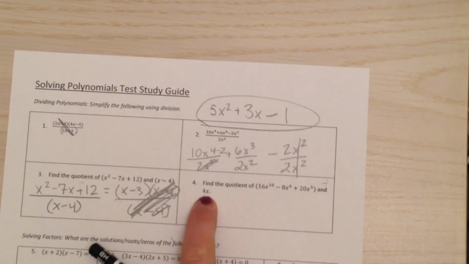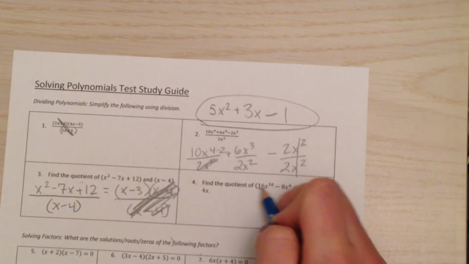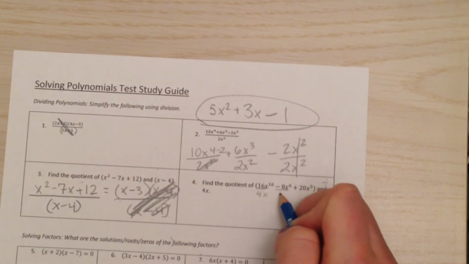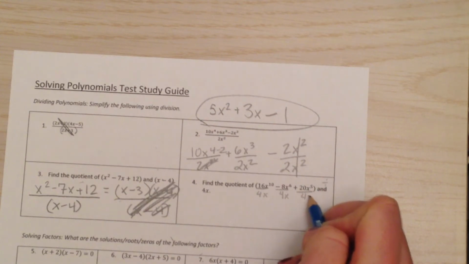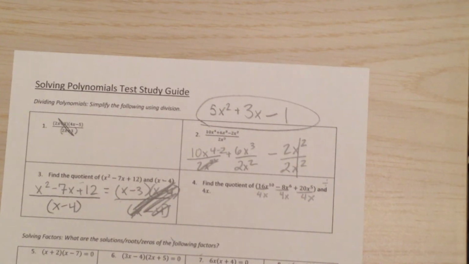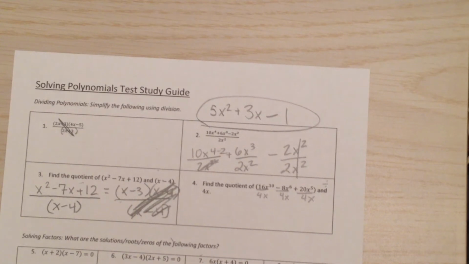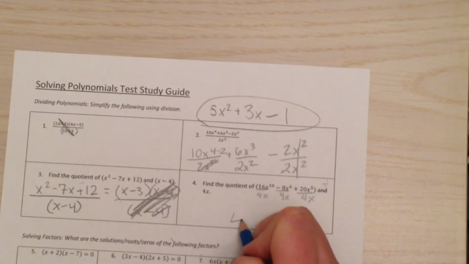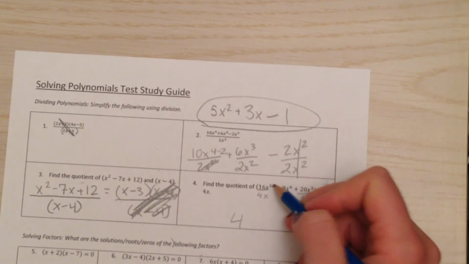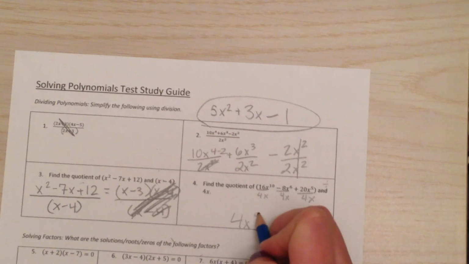I'm dividing by a monomial, just for x. So I'm going to split it up just like I did. I'm going to go right to my problem right here so I don't have to write it again, and divide that 4x into everything. 16 divided by 4 is 4. Had 10 x's, canceled 1, so I have 9.